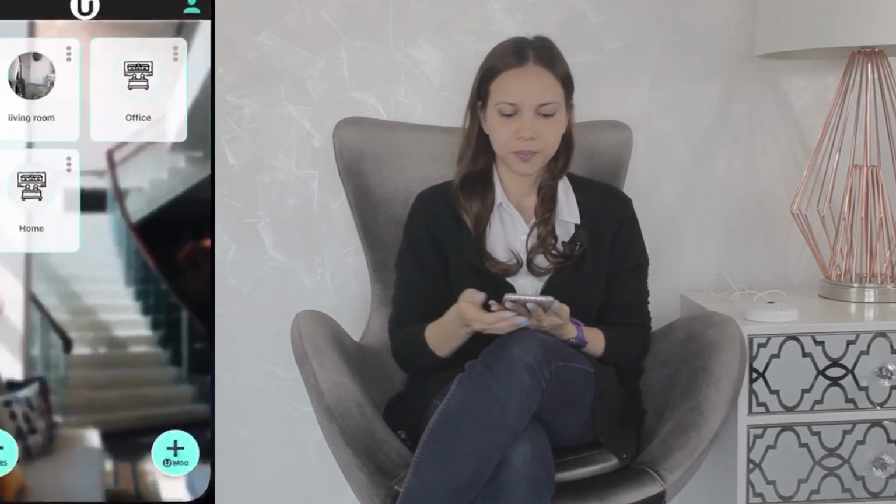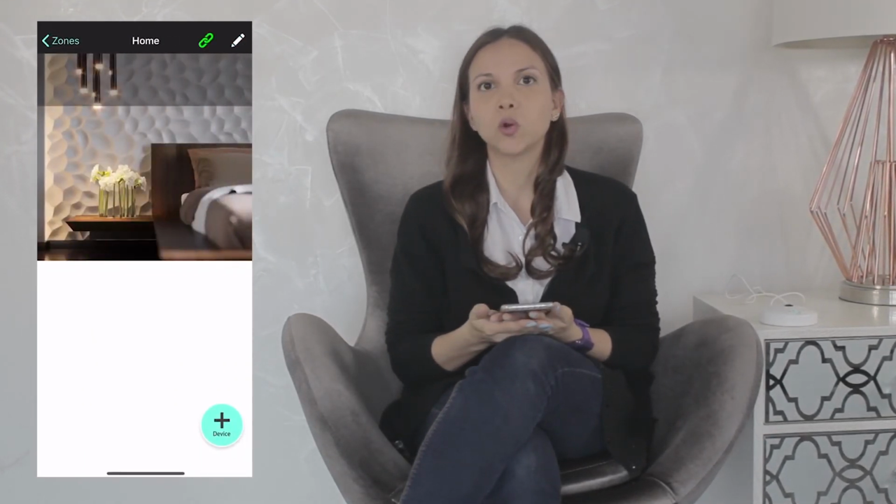How to add a ROKU. First, we will go to our U-WIGO Connect app, and then we will select the zone where we would like to have the ROKU. In this case, we are going to have it on the zone called Home.